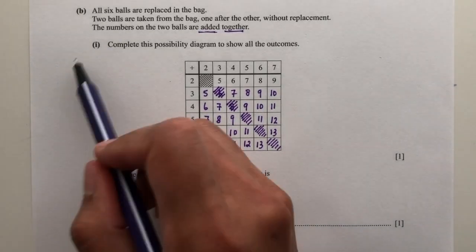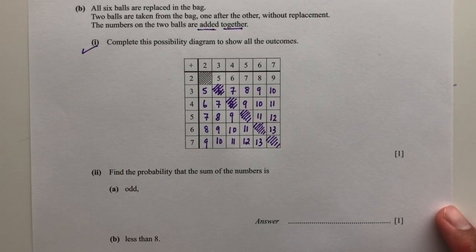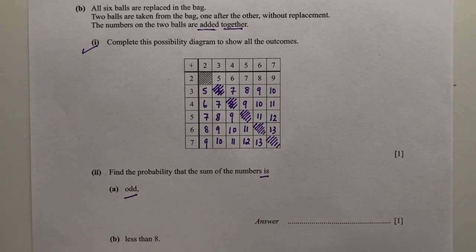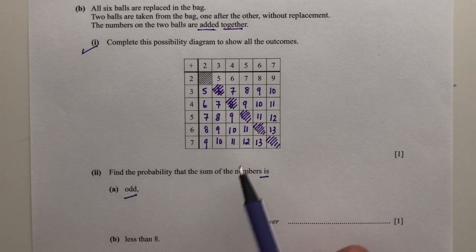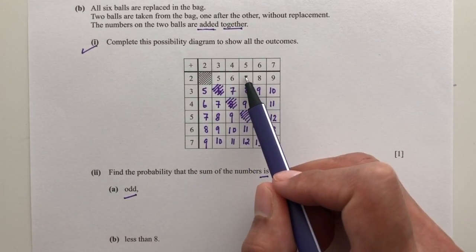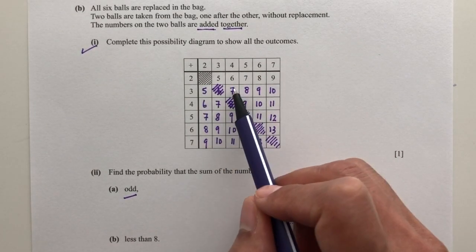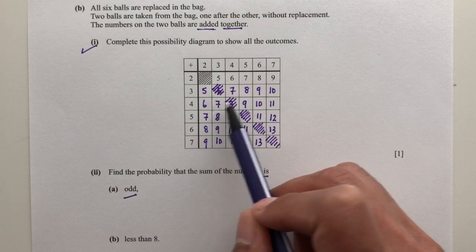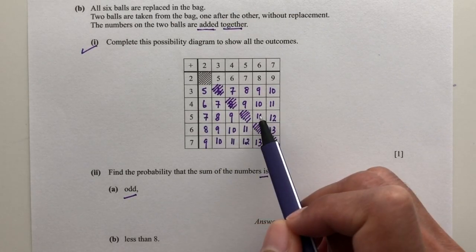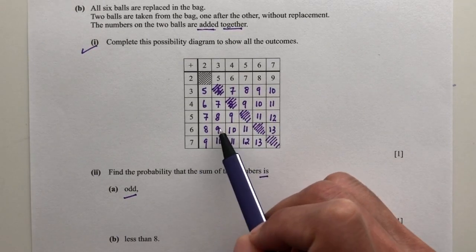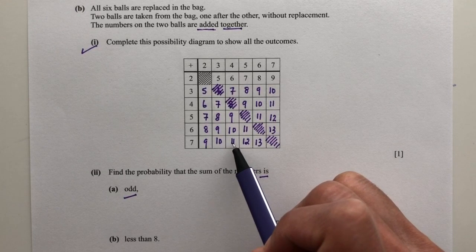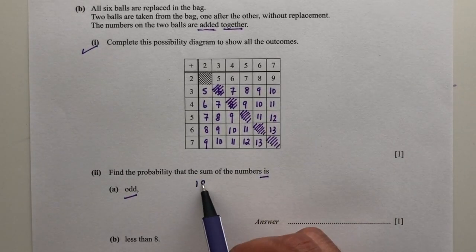Okay, so that is part 1. And part 2, find the chance that the sum of the numbers is odd. So odd, let's see how many odd numbers we have in this group. So we have 1, 2, 3, 4, 5, 6, 7, 8, 9, 10, 11, 12, 13, 14, 15, 16, 17, 18. So I have 18 odd numbers.